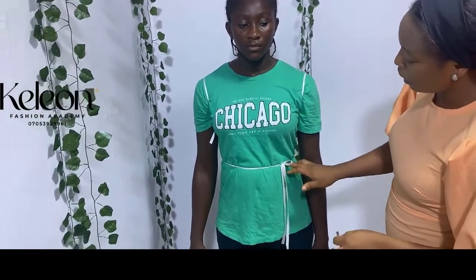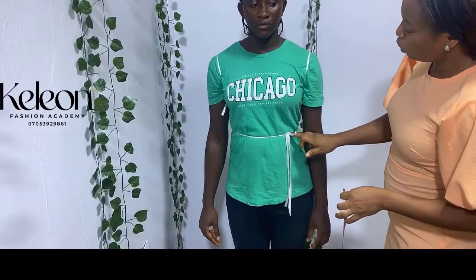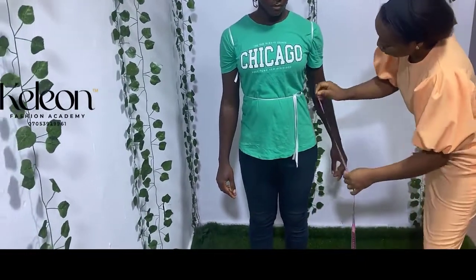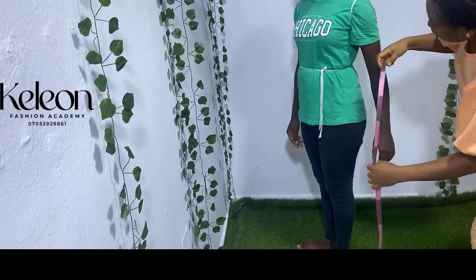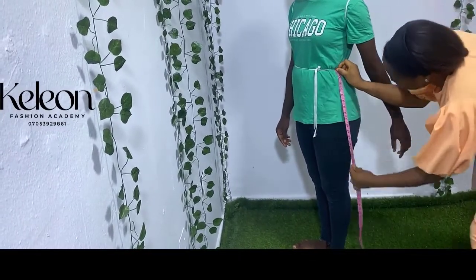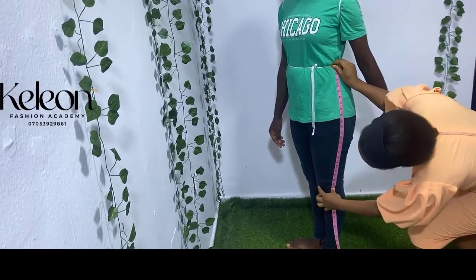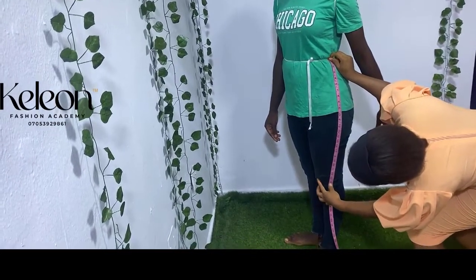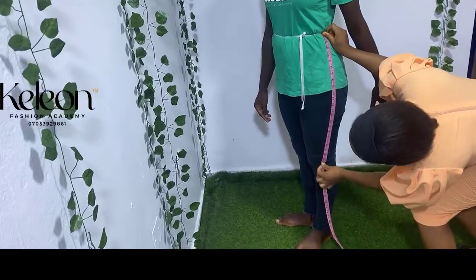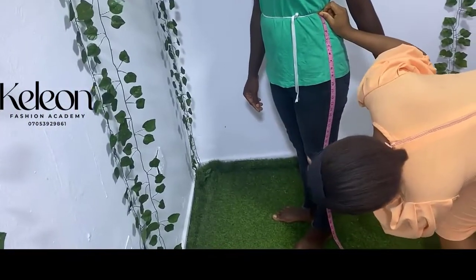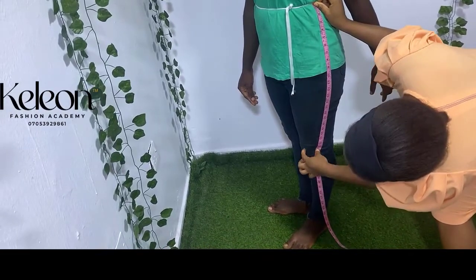Now, having said that, we are going to quickly take other measurements that have to do with this half length or this front length. And those measurements are your sideways to knee. You take it like this to the knee length. This is her knee, this place. That's her natural knee length. So this is about 24 or 23.5 inches.